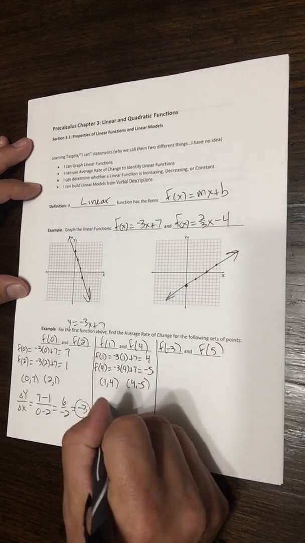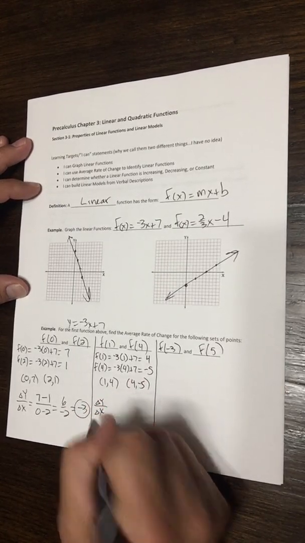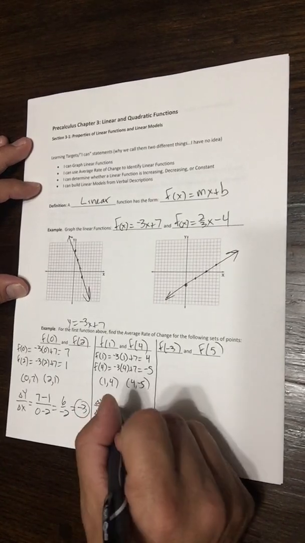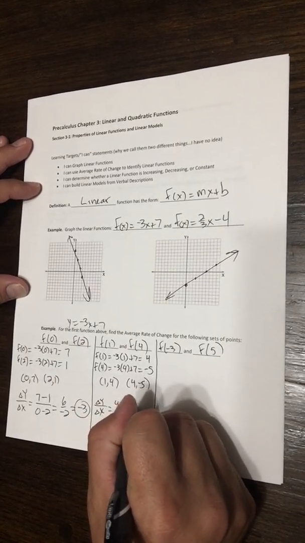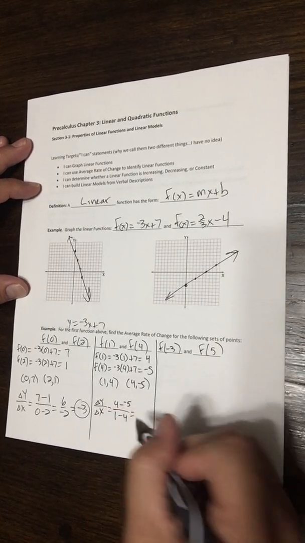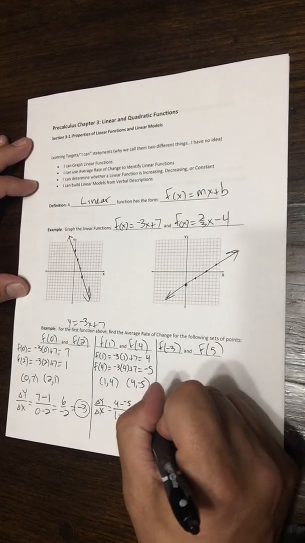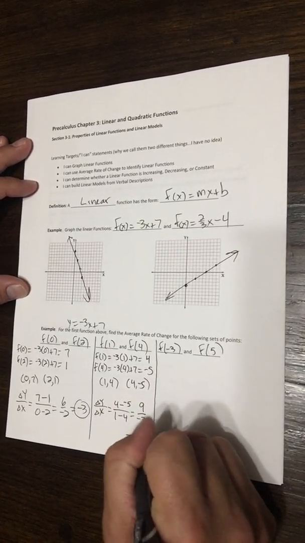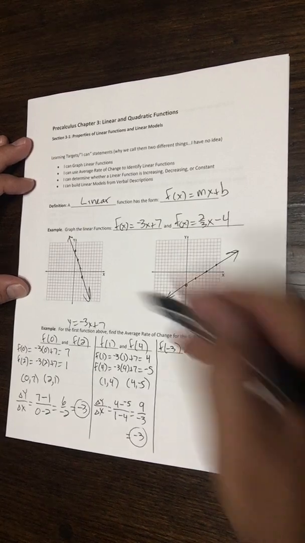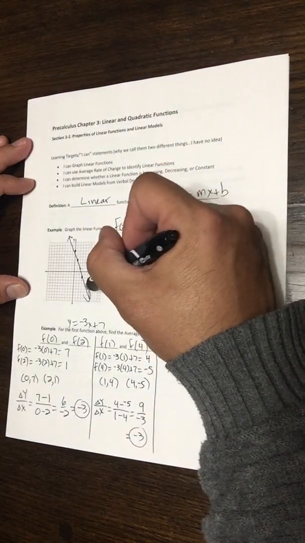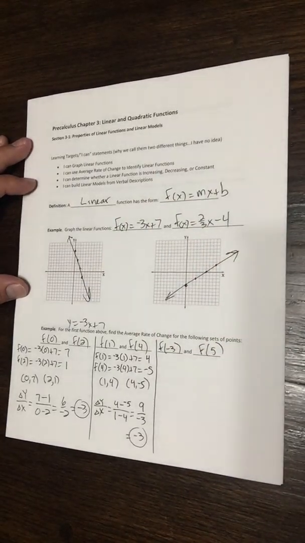Average rate of change is subtracting the y's over the x's, and stay consistent with which one goes first. So I'm going to go 4 first minus negative 5 over 1 first minus 4. 4 minus negative 5 is like plus a positive 5, that's a 9. 1 minus 4 is negative 3. I get negative 3 again. For the point (1, 4) and the point (4, negative 5), the average rate of change is negative 3.